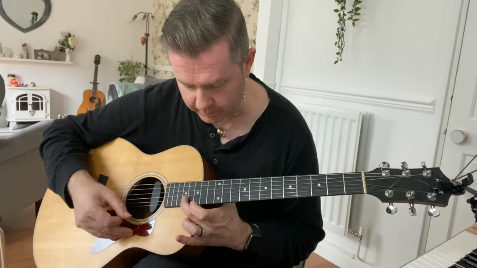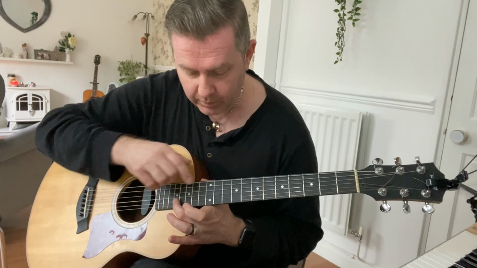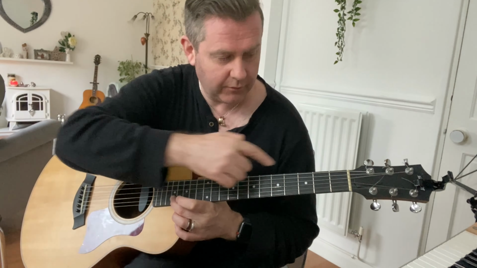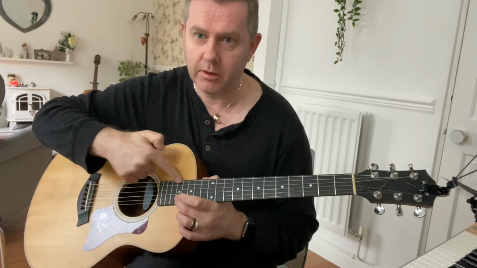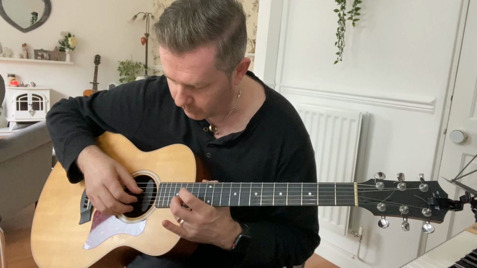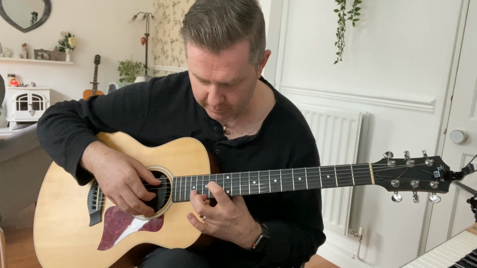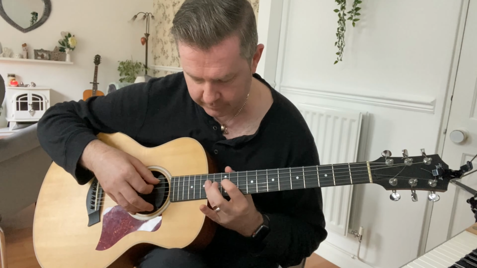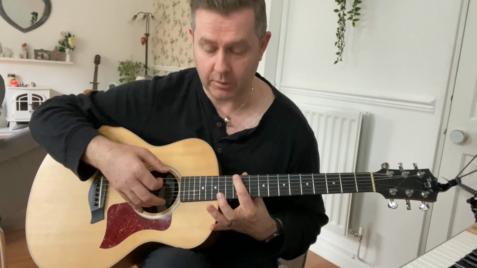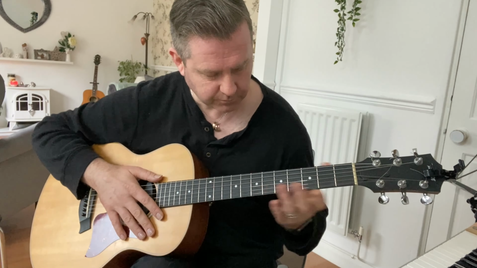If I was trying to figure out that note, what do I do? Well, we've got to remember that on the 12th fret everything begins again, so I don't have to start counting all the way from here all the way up. So in that case, if I want to know what that note is, I use my method. So that note is E. And I've very quickly been able to do that.